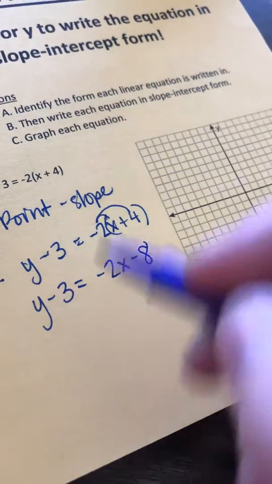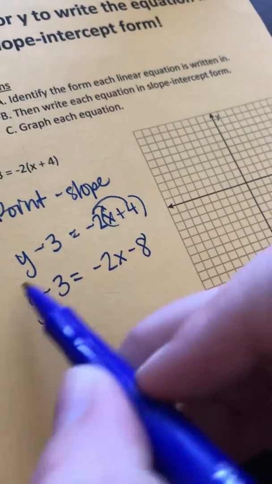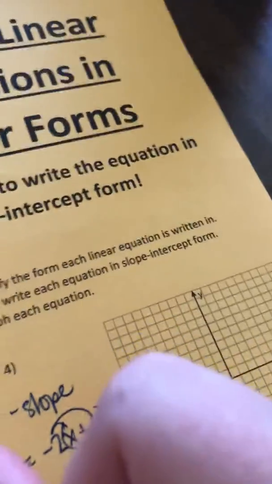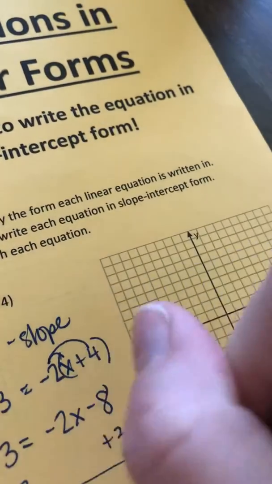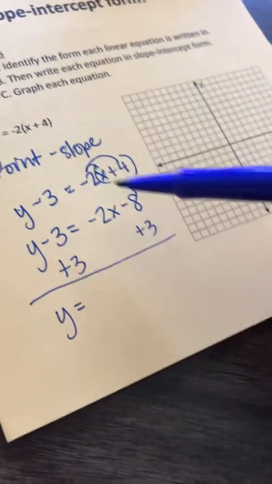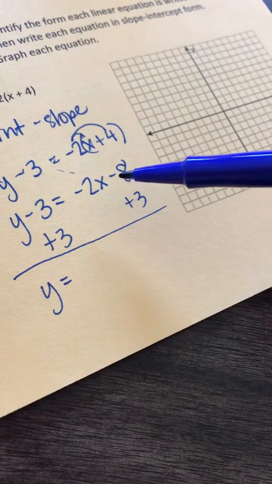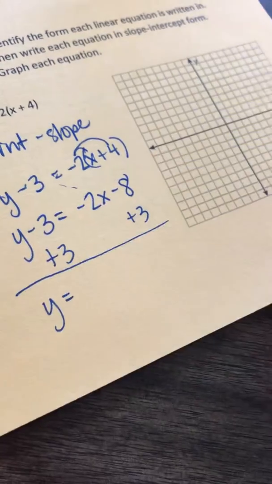The next thing we're going to do is we're going to move this minus 3 to the other side so that we get y by itself. So we're going to add 3 to both sides. And that's going to give us the equation y equals negative 2x minus 8 plus 3. And negative 8 plus 3 adds to negative 5.